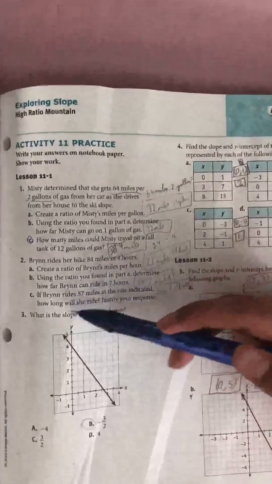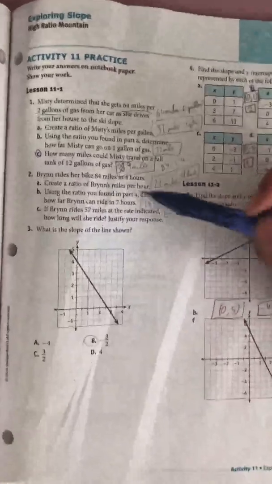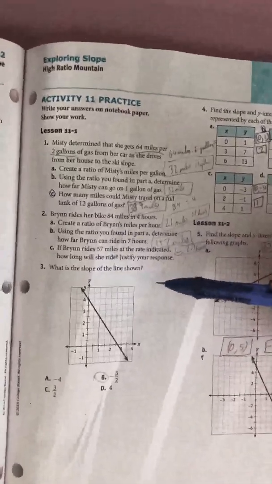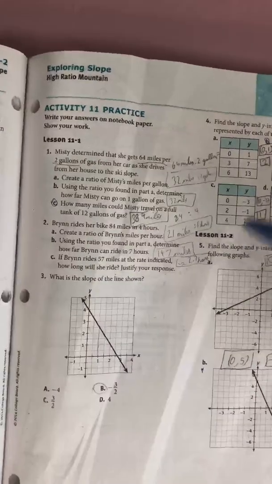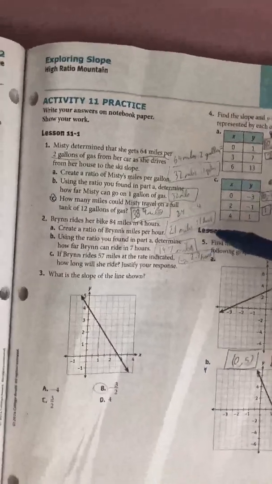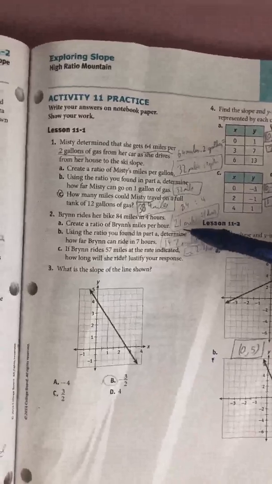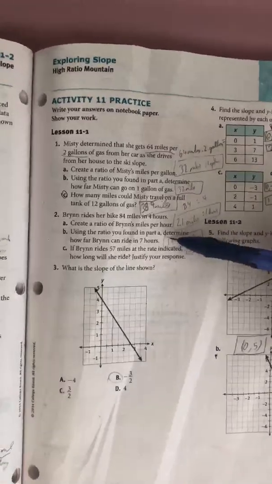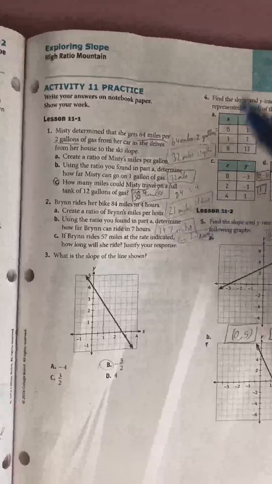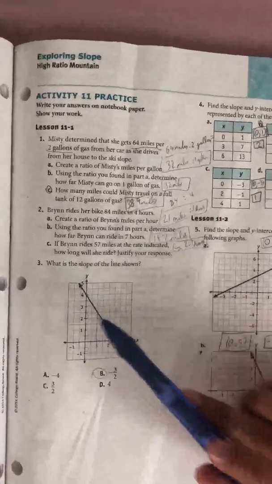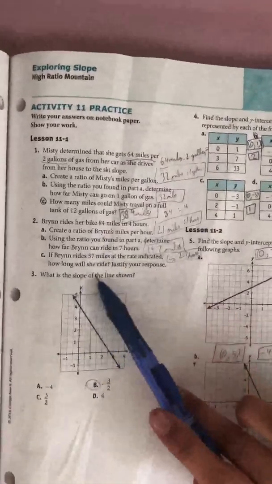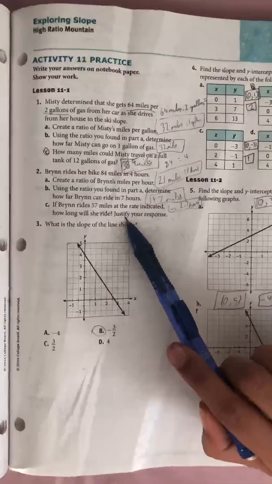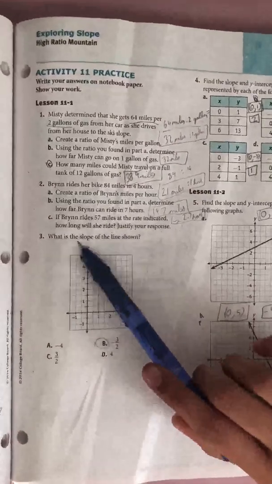2B says, using the ratio found in part A, determine how far Brienne can ride in 7 hours. So since we know that she will ride 21 miles in 1 hour, you times 21 by 7, you get 147 miles. So let's go to 2C. 2C says if Brienne rides 57 miles at the rate indicated, how long will she ride?